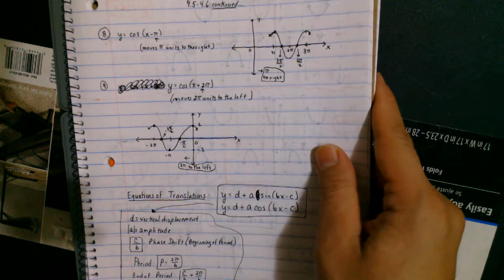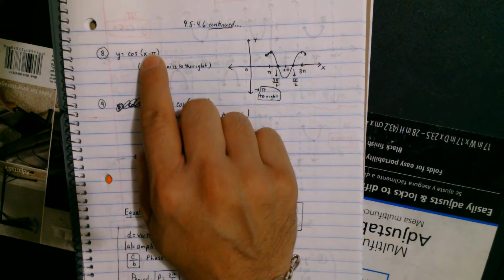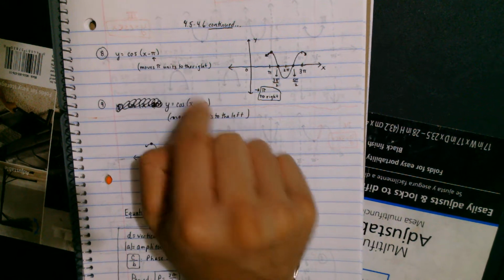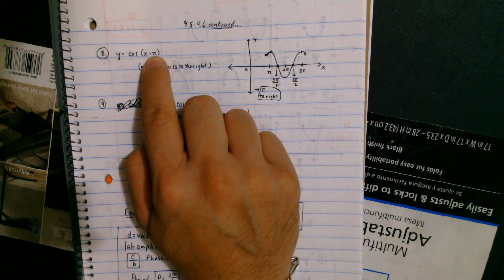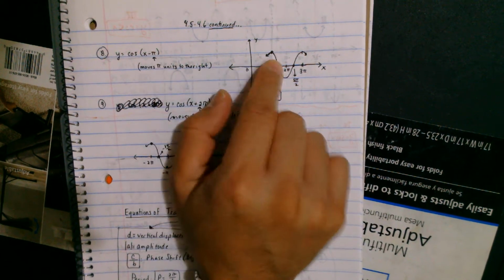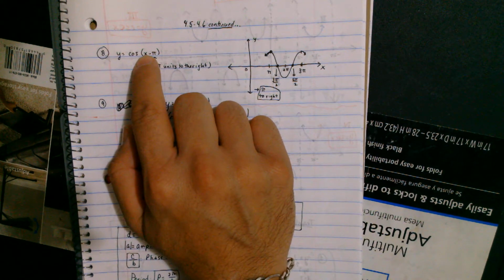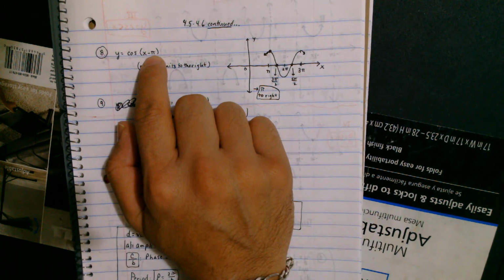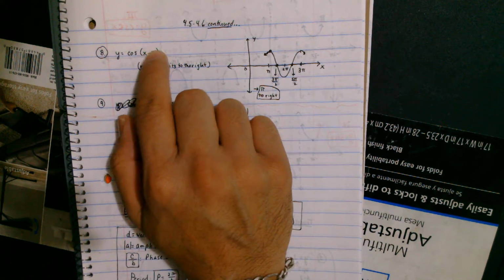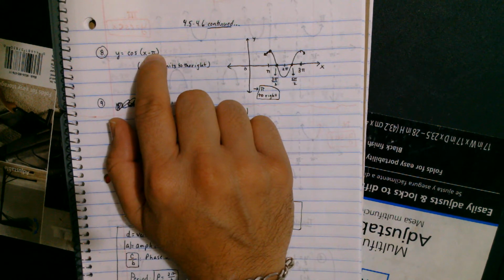That's how that works. Those are your translations, your movements. And now here, what does it mean inside here? If you subtract and add, now it's weird because if you take away, you're actually going to move it to the right, because the idea is what can I put in here for x that puts it back at 0? So you have to put the opposite sign to make it 0. So to offset the negative, we have to do positive.